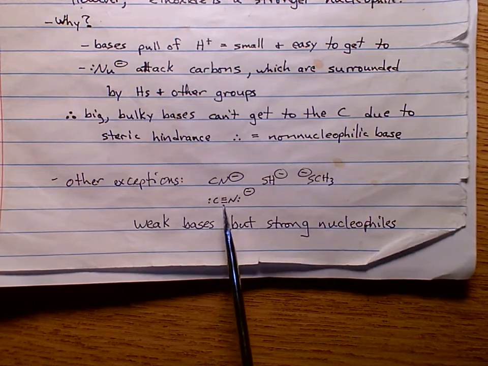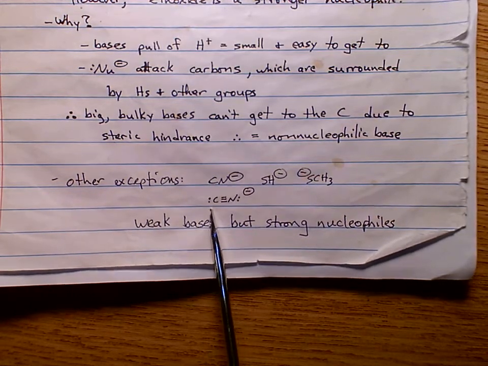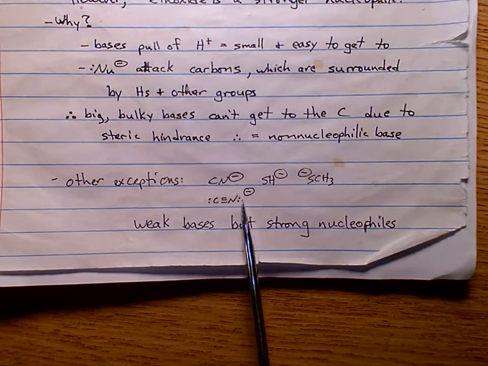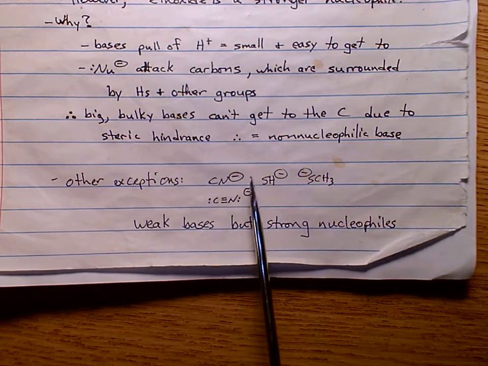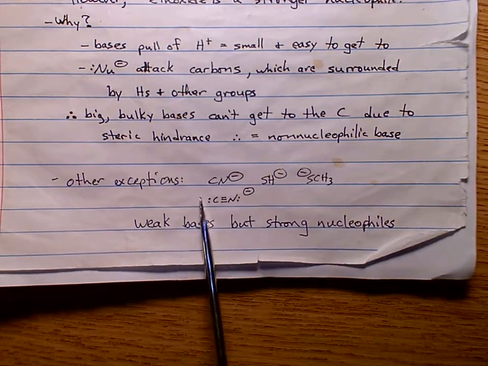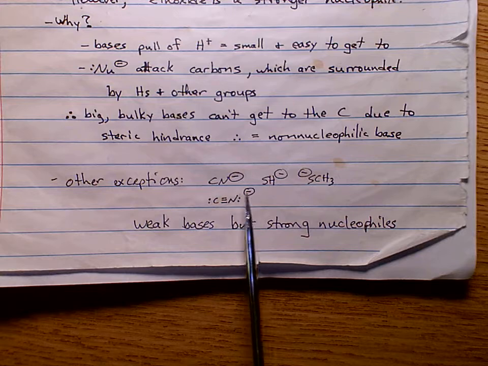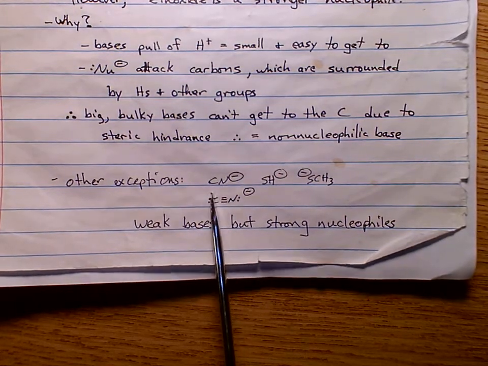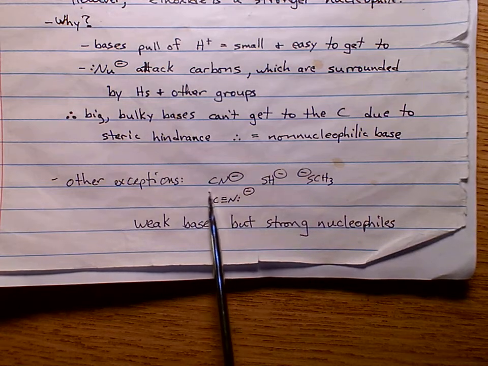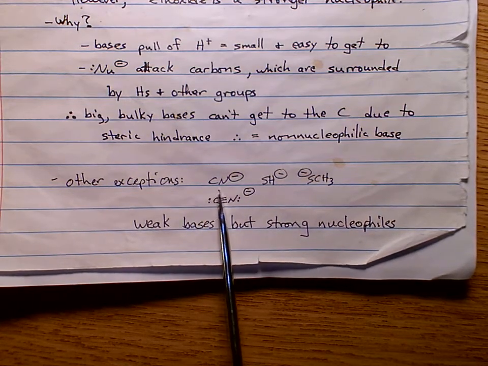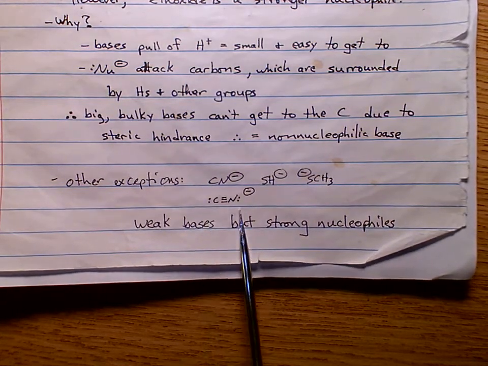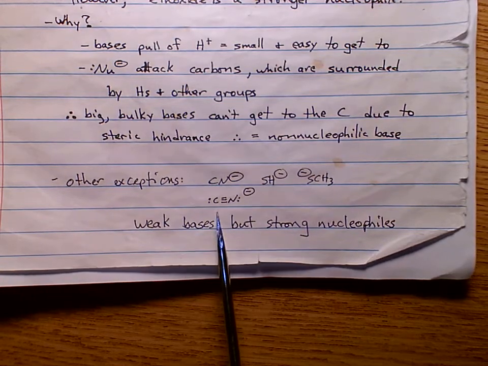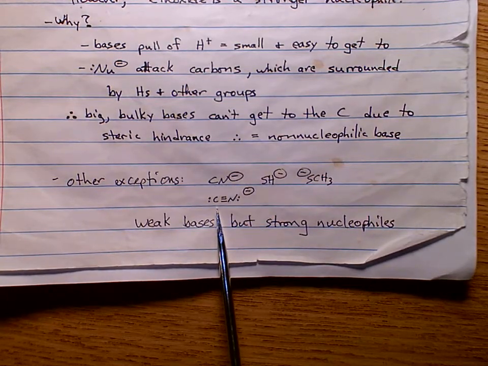Cyanide is a very, very strong, very, very good nucleophile. But realize cyanide ion is the conjugate base of HCN. HCN is a weak acid. Therefore, cyanide ion is itself a weak base. Being just kind of a weaker base, one would not expect it to be a good nucleophile. But it turns out it's a very good nucleophile. So cyanide is also an exception.